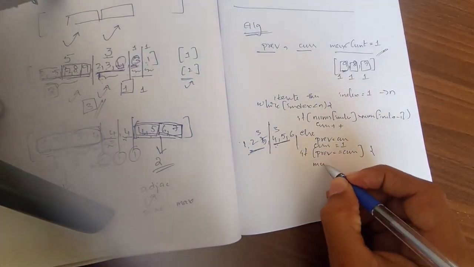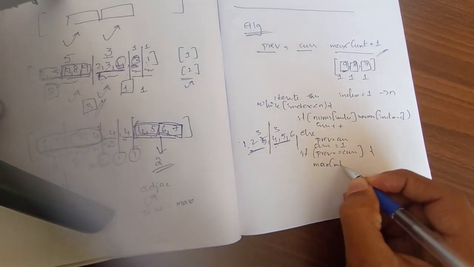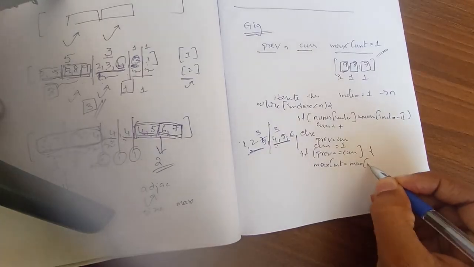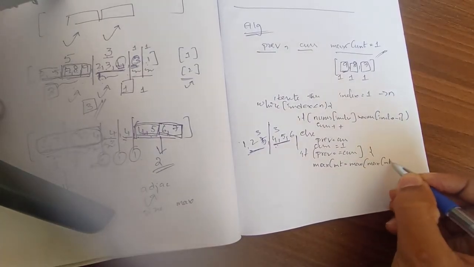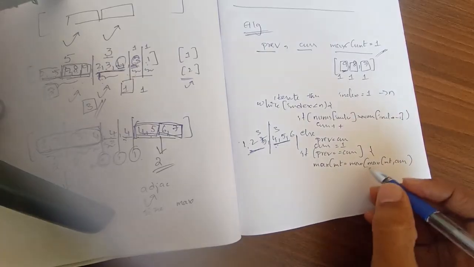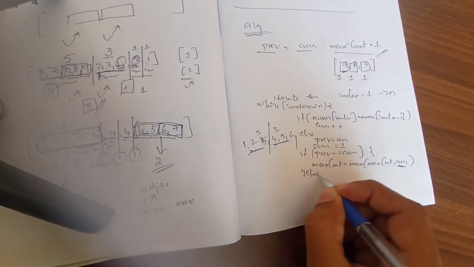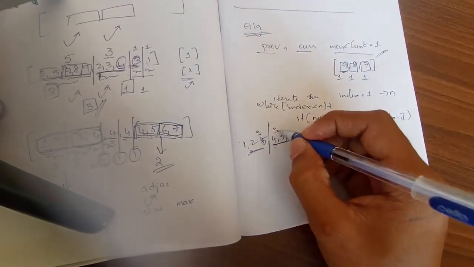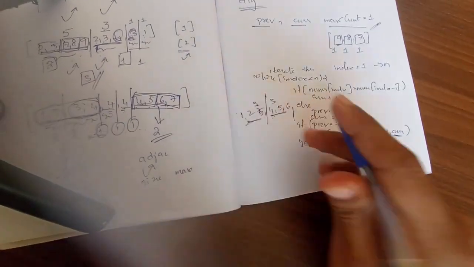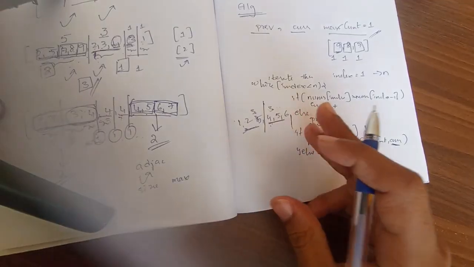So maximum count is equal to the maximum of maximum count comma current. You can also place previous here. Or else, if previous is not equal to current, then we need to check two constraints here.